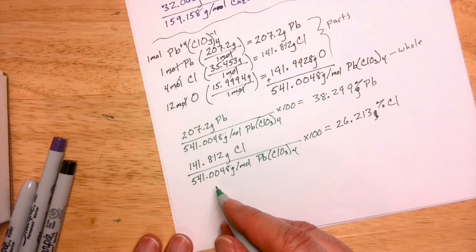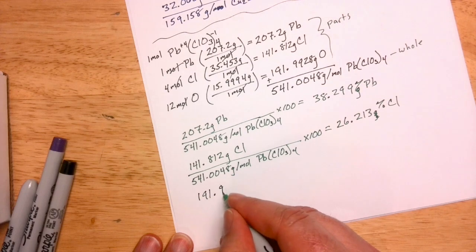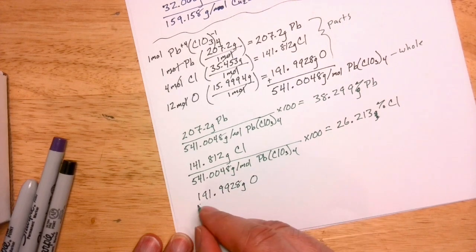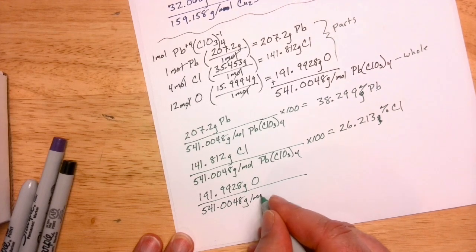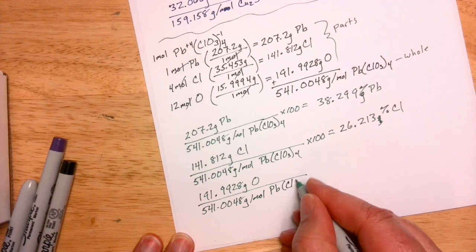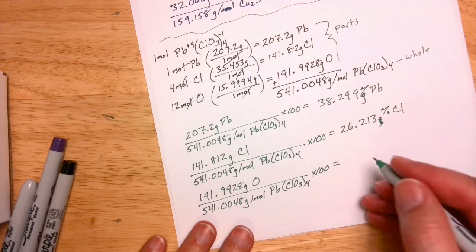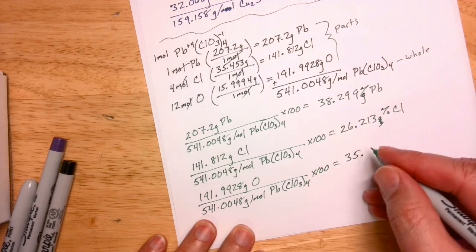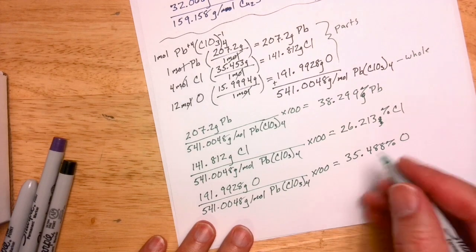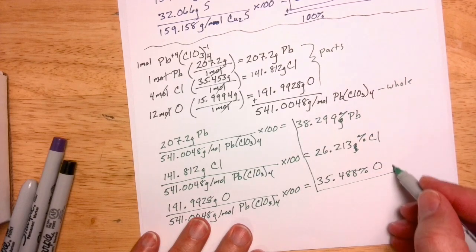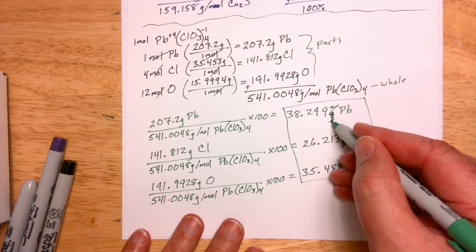And then, the next one, here's your mass of your oxygen. 191.9928 grams of oxygen, all over 541.0048 grams per mole of lead chlorate times 100. And we end up getting 35.488%, should be percent, not grams, of oxygen. So these should be the total percentage of each one of the substances here, not grams here, percent.